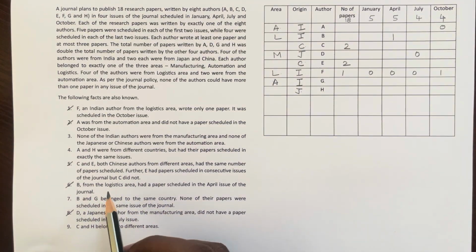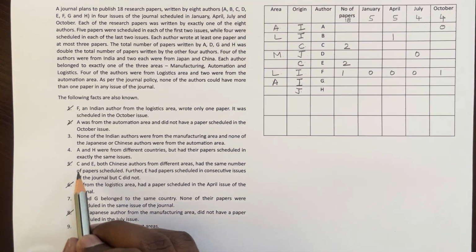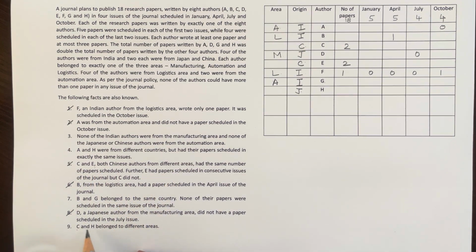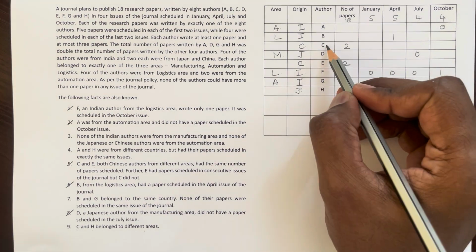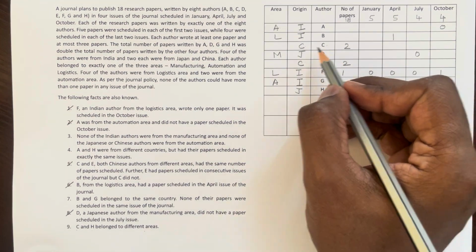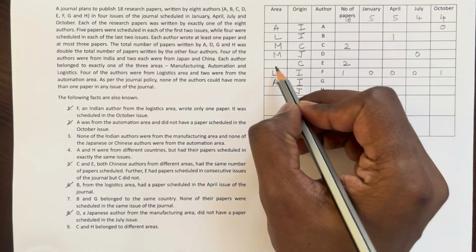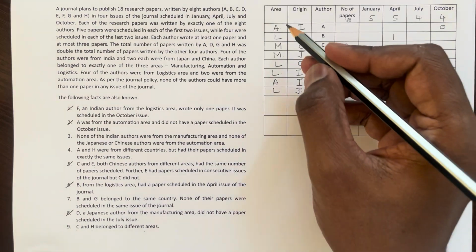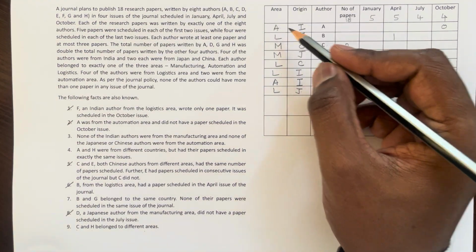So we use here 2 conditions, 1, 5 and 9. C and E are from different areas and C and H are also from different areas. C and E, and C and H, which is possible only if C is from manufacturing and E and H are from logistics. So we have now found out the area of specialization of all the authors.